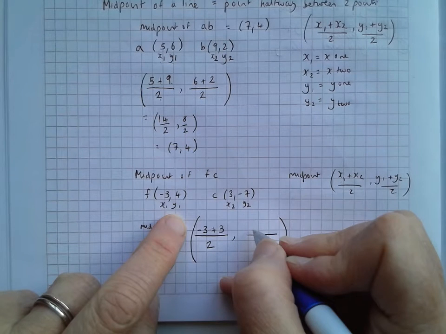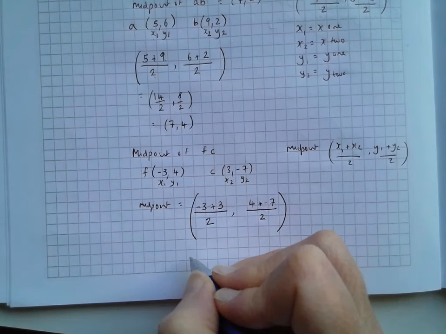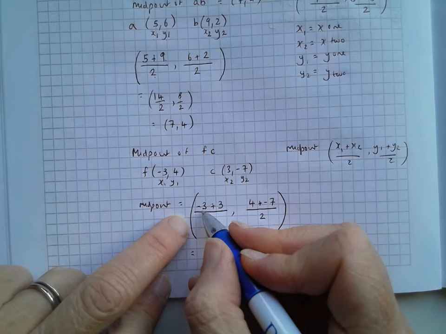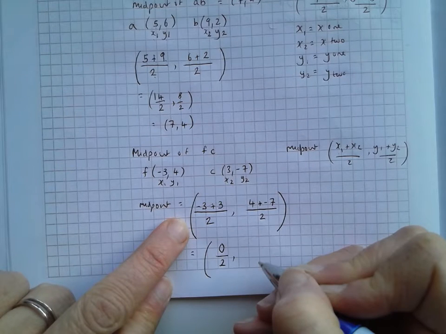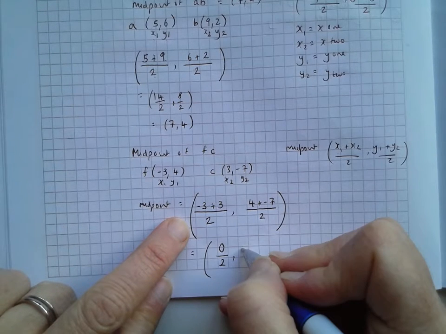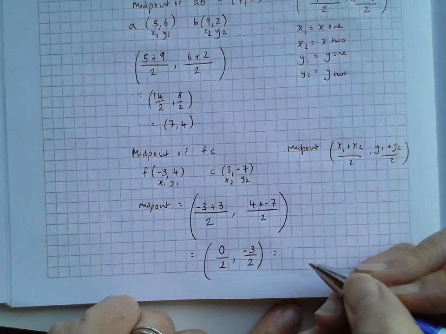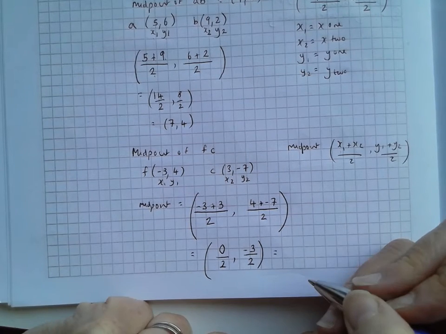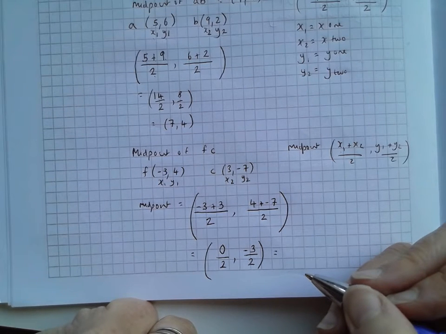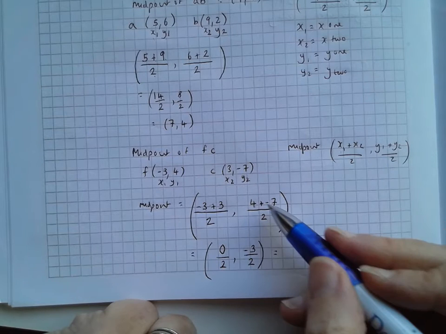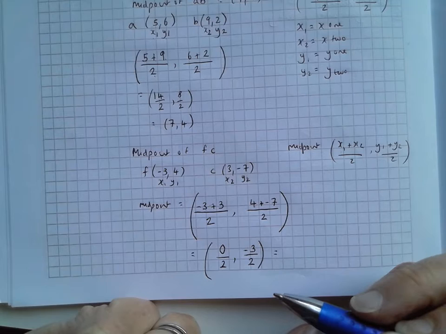And this is a quick reminder of your integers. Minus 3 plus 3 will give me 0 over 2, and 4 plus minus 7 will give me minus 3 over 2. Now remember, in this exam coming up, this test, you're allowed to use your calculator, so it's very important you get used to using your calculator now at this stage. Maybe not so much for things like this where you're adding, but on some of the questions involving percentages or involving decimals, make sure you know how to use your calculator.